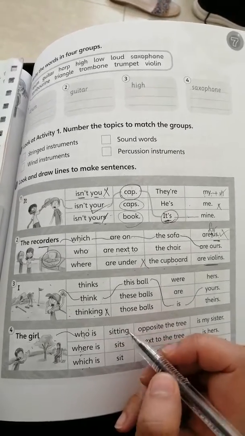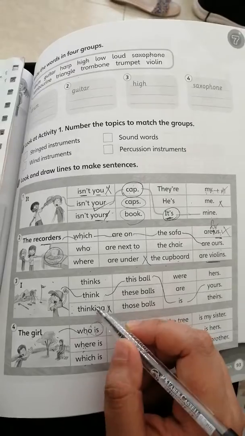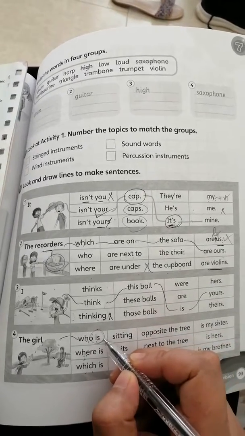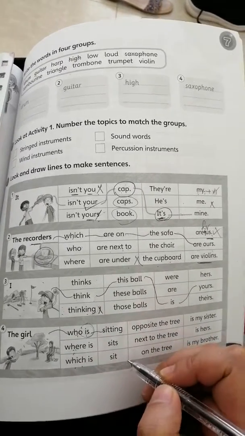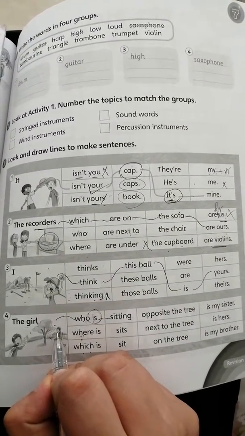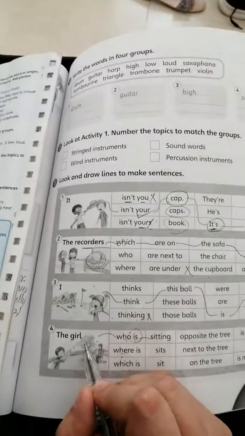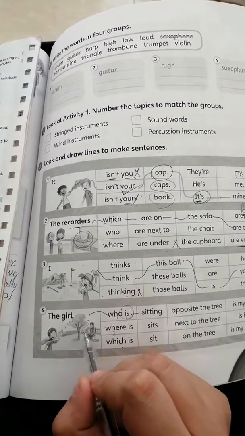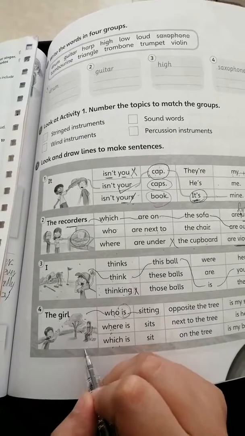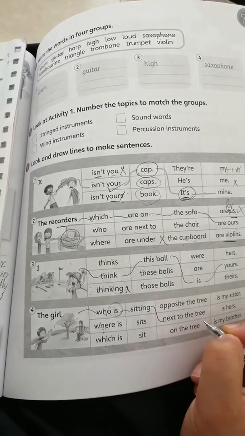So "who is". The verb after "is", like I told you before, is with ing. So the girl who is sitting. Where is the girl sitting now? Where is the girl for the tree? Yeah, next to. So the girl who is sitting next to the tree.